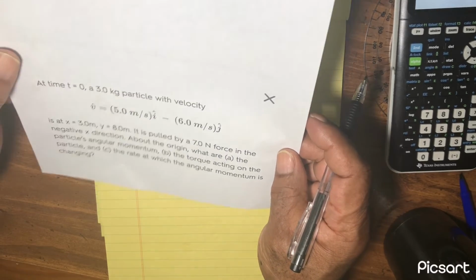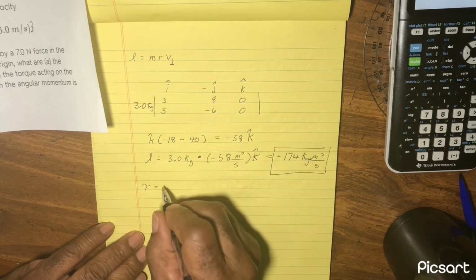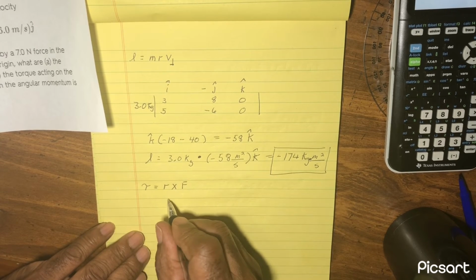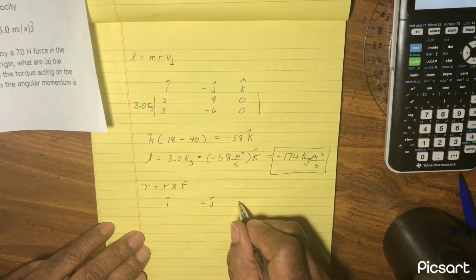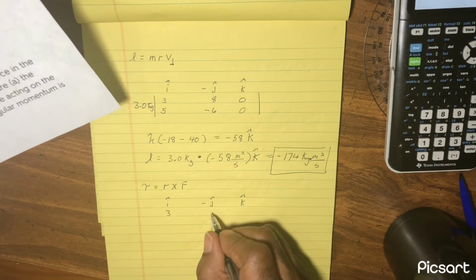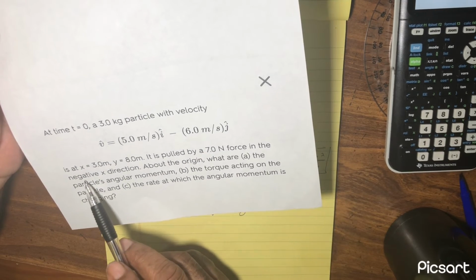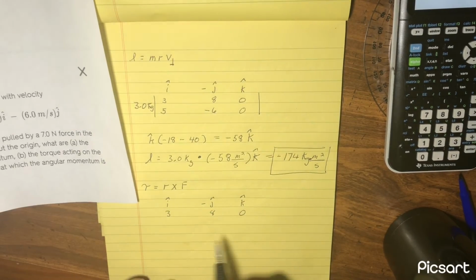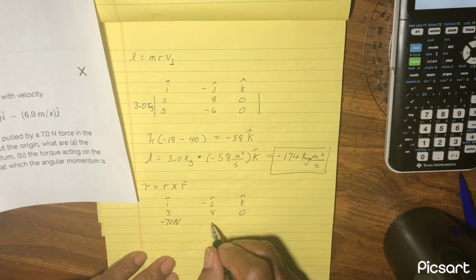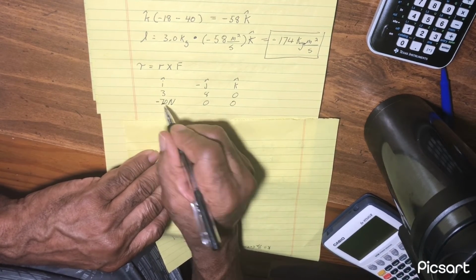And B, the torque acting on the particle. Well, we'll do the same thing. Torque is equal to r cross F. So we set up our matrix, i hat, j hat, k hat. r is the same with 3, 8, 0. And we have a force of 70 newtons in the negative x direction. So we'll put 70 newtons, we'll make that a minus 70, 0, and that's 0.